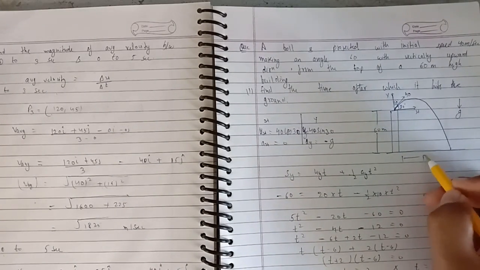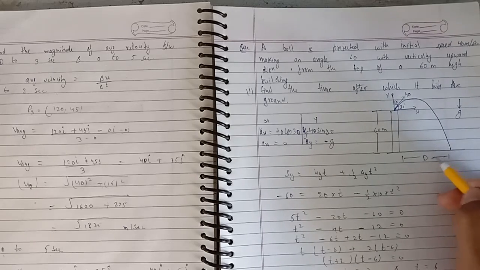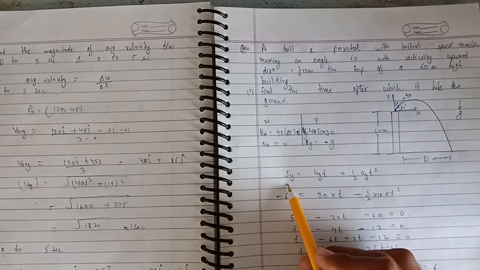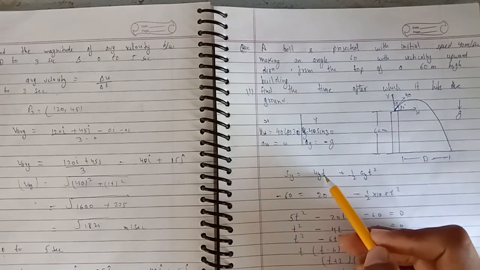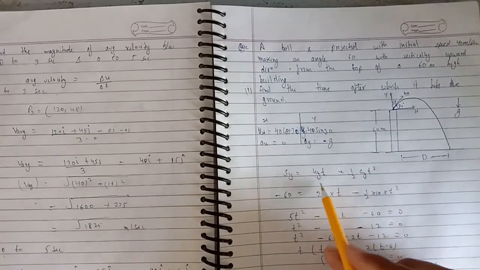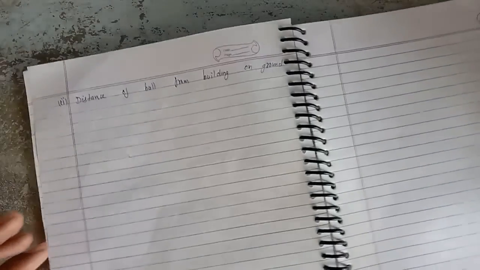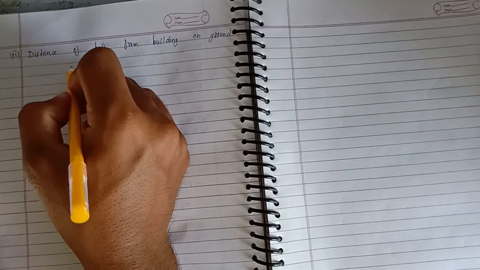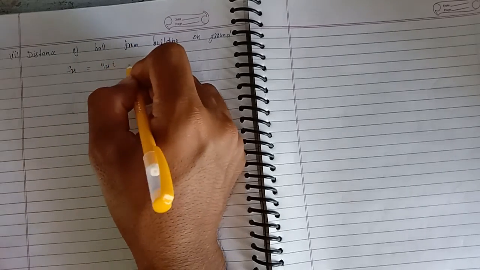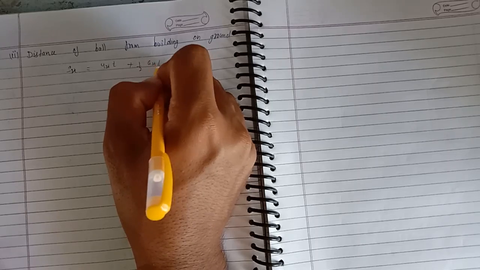The second part is the distance of the ball from the building on the ground. We take the equation for displacement of the particle along the x-axis. We know the time, the initial velocity, and the acceleration, so we use this equation in the x direction: Sx equals ux t plus half ax t square.